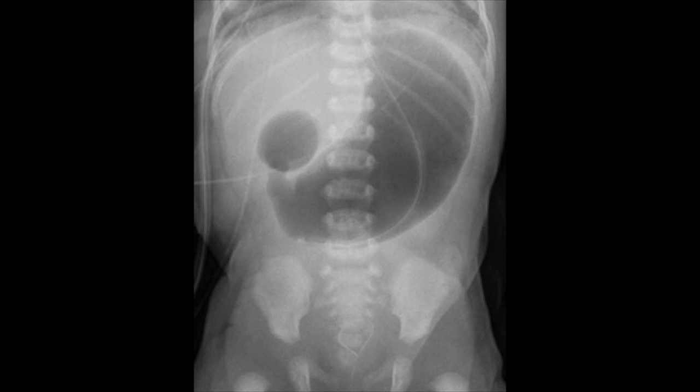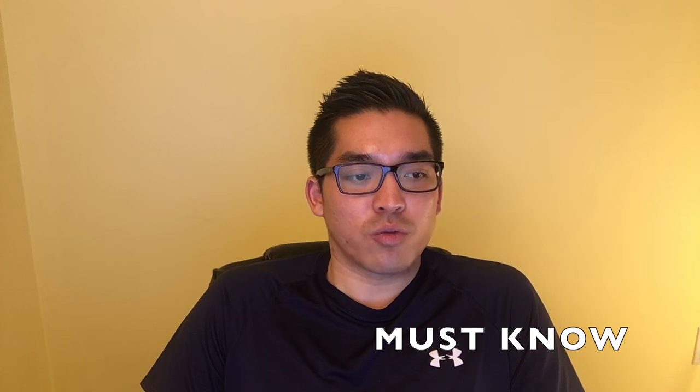Remember, common buzzwords associated with Down syndrome would be thickened nuchal fold, nuchal translucency, and remember the echogenic bowel, which is caused by duodenal atresia, where you'll see the double bubble sign, which is a very common association with Down syndrome. So yeah, the most common abnormal triple screen is wrong dating.